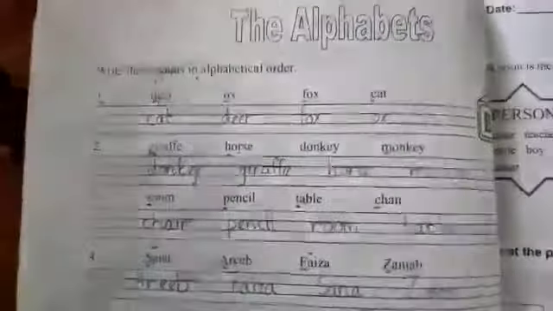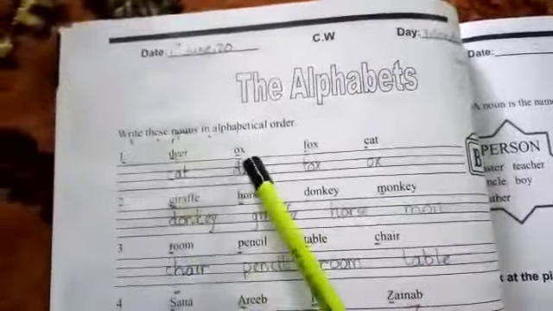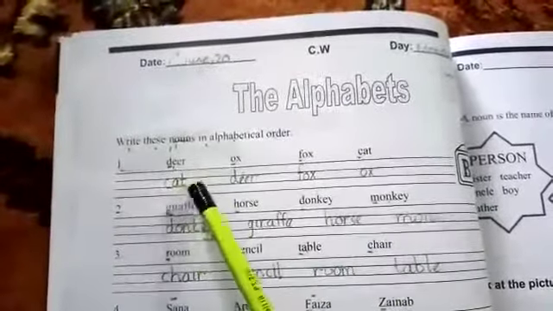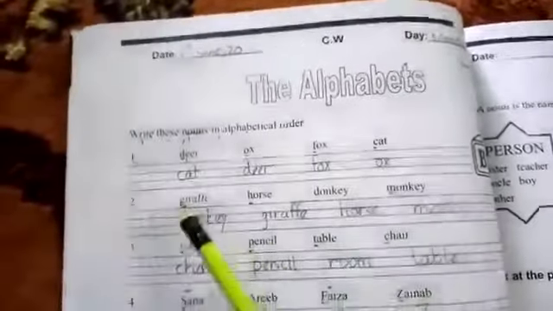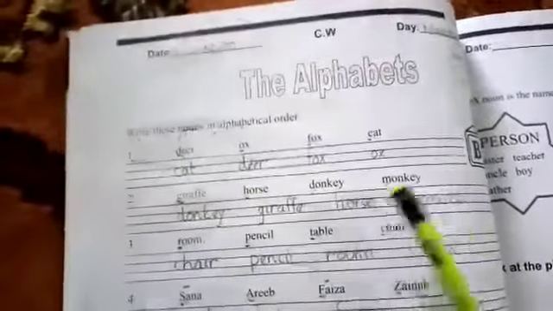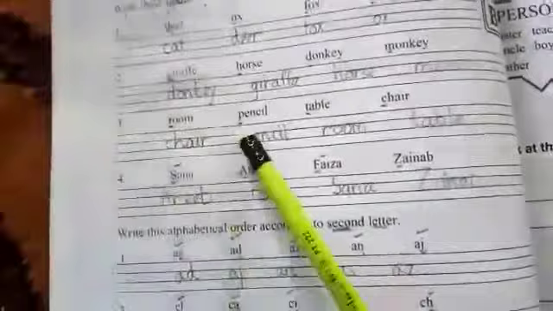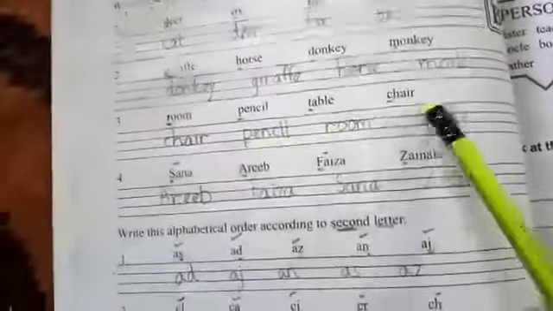So you have to move on to page number 32. Write these nouns in alphabetical order. So you have to focus on the first letter of the word. Deer, ox, fox, cat. You will write here according to alphabetical order: cat, deer, fox, ox. Giraffe, horse, donkey, monkey: donkey, giraffe, horse, monkey. Number 3. Room, pencil, table, chair: chair, pencil, room, table.